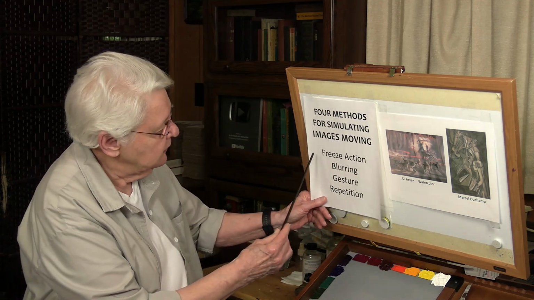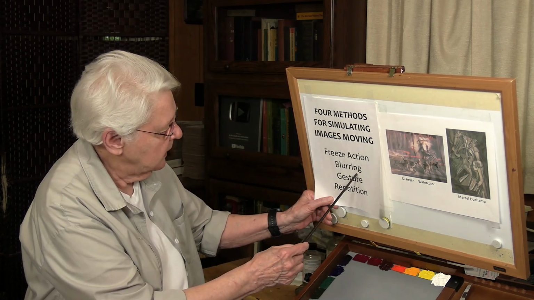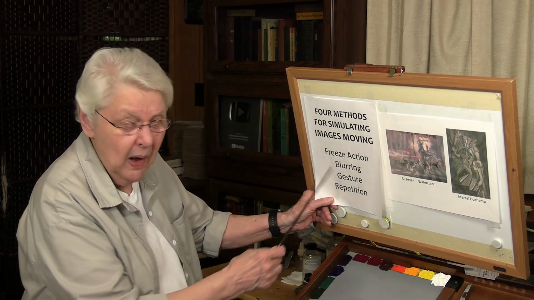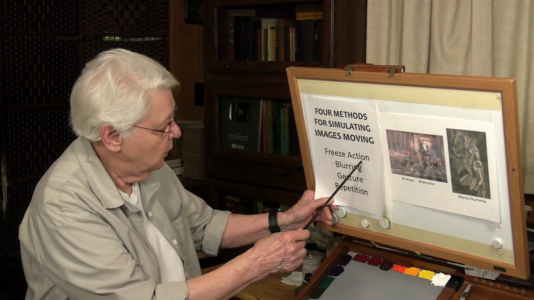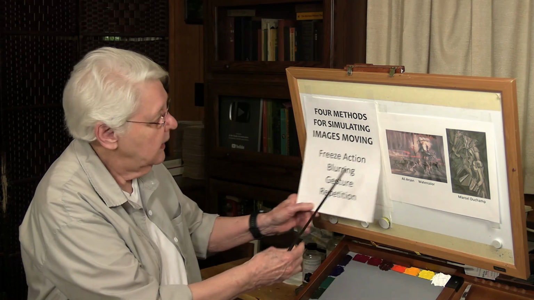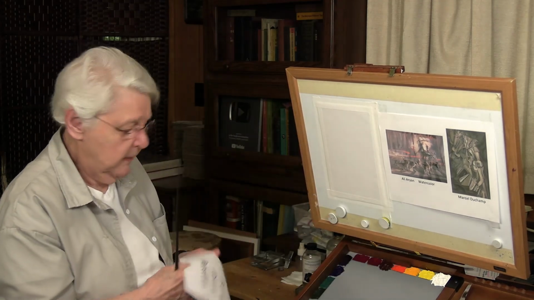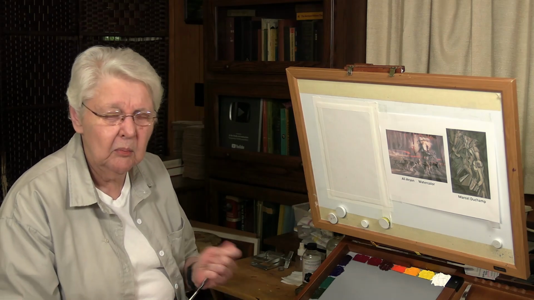So anyway, remember this or make a note of it: the freeze action, the blurring, the gesture, and the repetition. Sometimes they might all be used together, or in some cases just maybe one of them, like the freeze action that we've seen for centuries. So I'm going to remove this now. I'm going to give you just a little bit of an idea how to go about this.